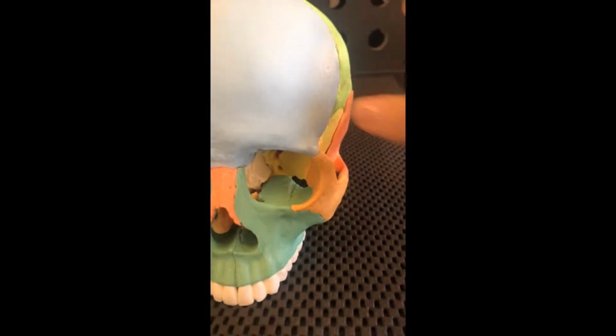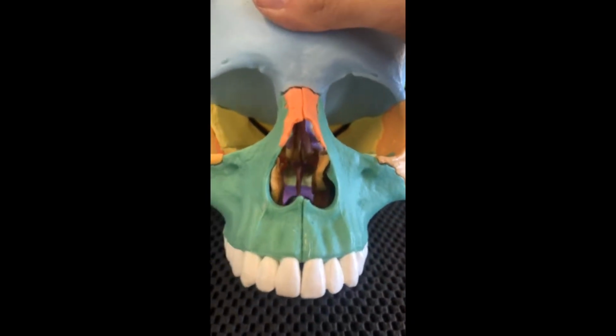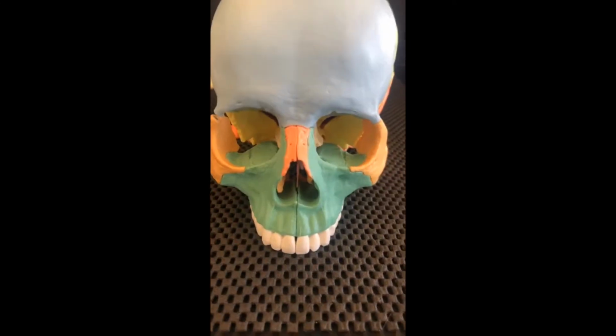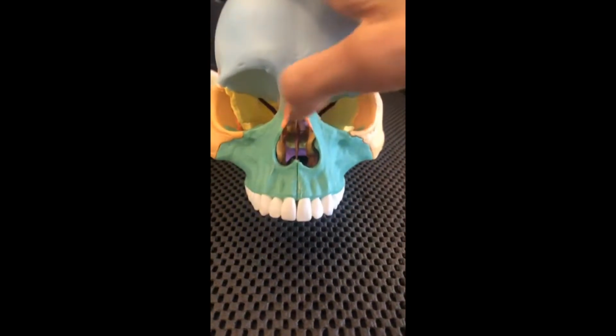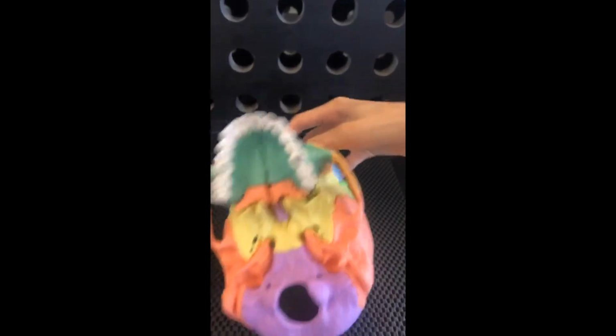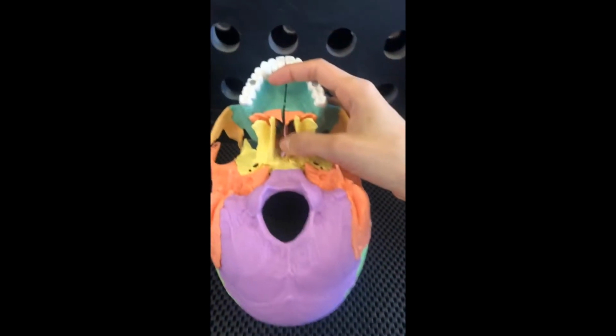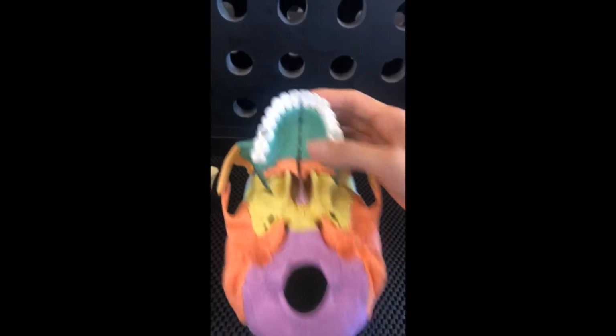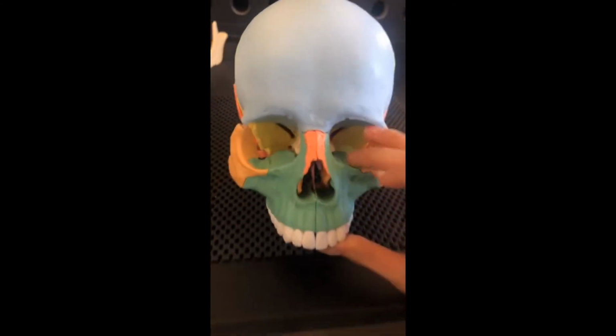Then we're going to move on to the inferior nasal conchae, which are these parts right here. They're on the inside. You can see it on the lateral sides. Then you're going to move on to the vomer, which you can see a little bit from this angle, but you can see it a little bit more clear from the bottom. It sits actually in the middle of the sphenoid bone. And that concludes the facial bones of the skull.